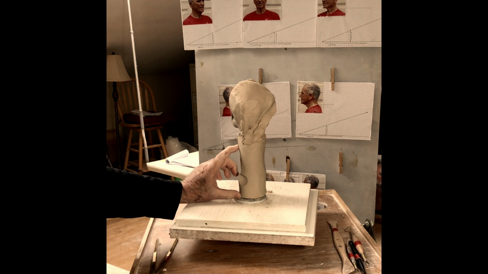I have taken some measurements to determine the width of the skull and checked also that the front to back distance is appropriate, as well as the vertical distance. Let's inscribe a midline here.